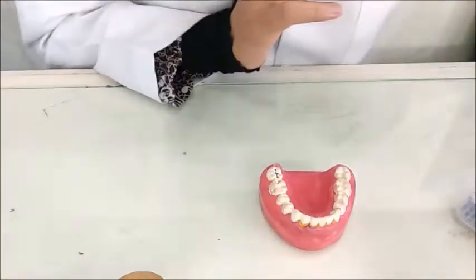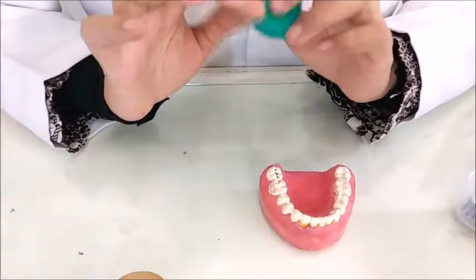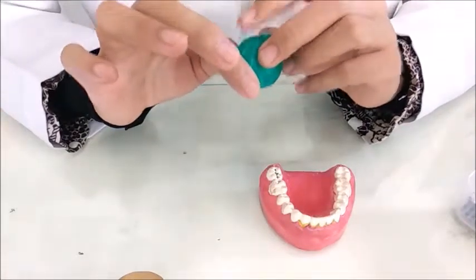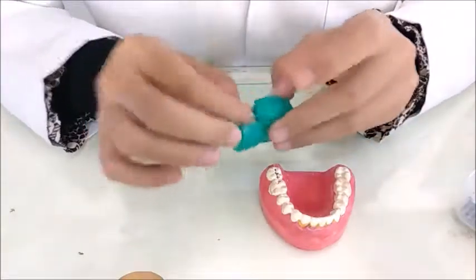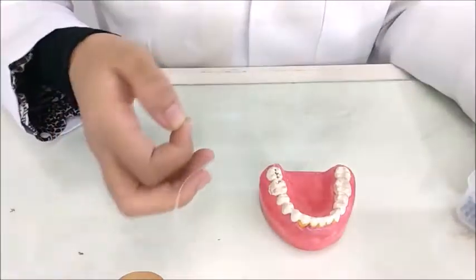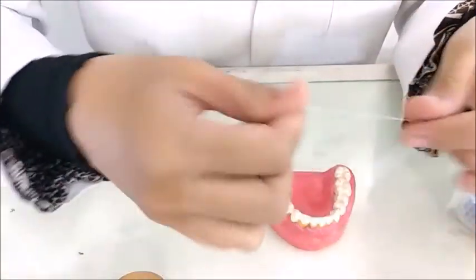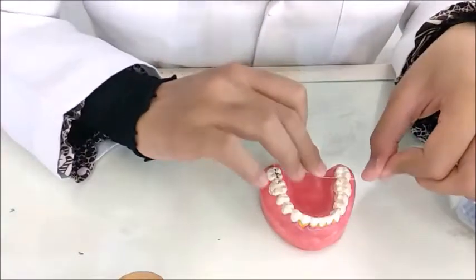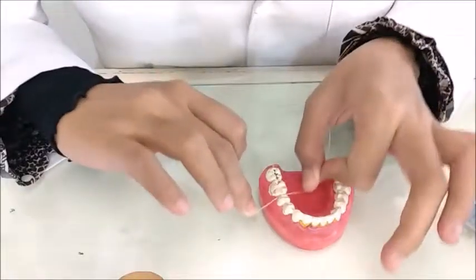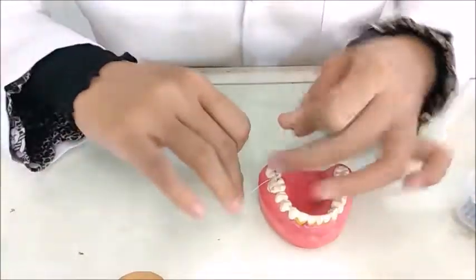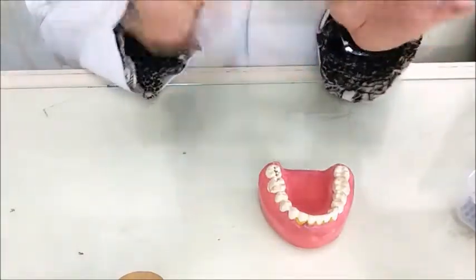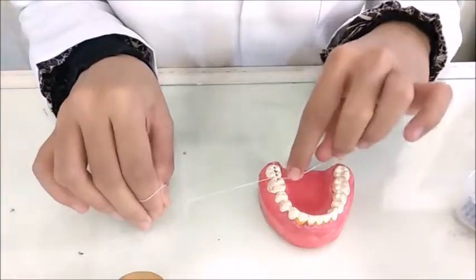Next one is for interdental oral hygiene. Actually, toothbrushing isn't enough for us to make sure that the mouth is free of plaque. Therefore, we must use what we call floss for interdental cleaning. So we use this to clean between the teeth so that there is no plaque formation between the teeth. Here, make sure it goes straight to the sulcus. And yeah, we can remove the plaque formation just by flossing.